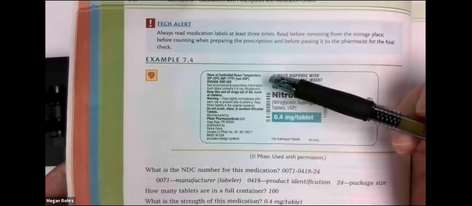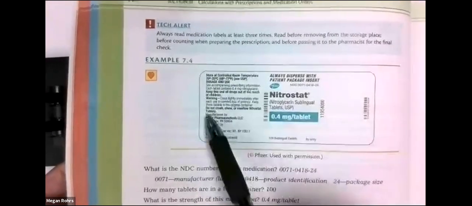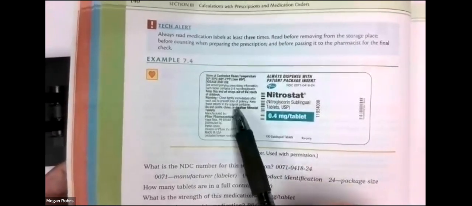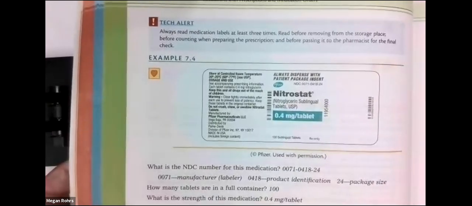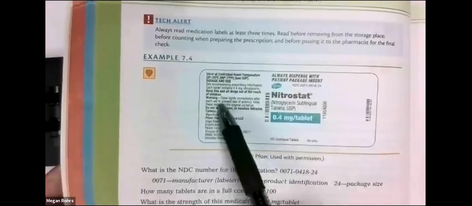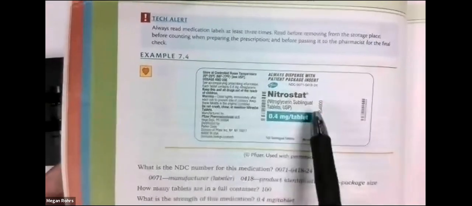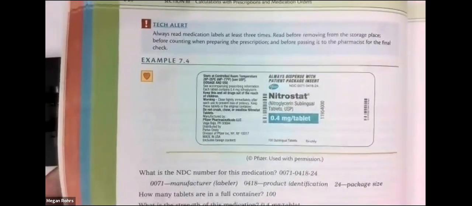Keep this and all drugs out of reach of children. And then in the warning, it says, close tightly. Keep these tablets in the original container. So more specifically, all of the warnings are here, but any other alerts you'll just find listed throughout the label as well.